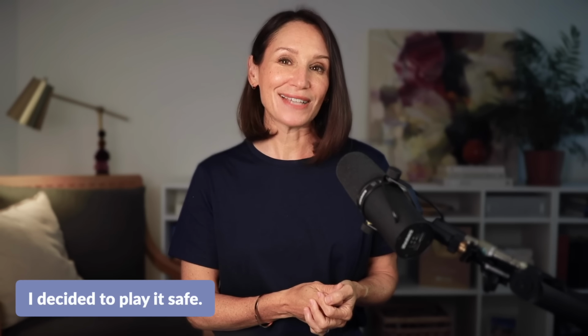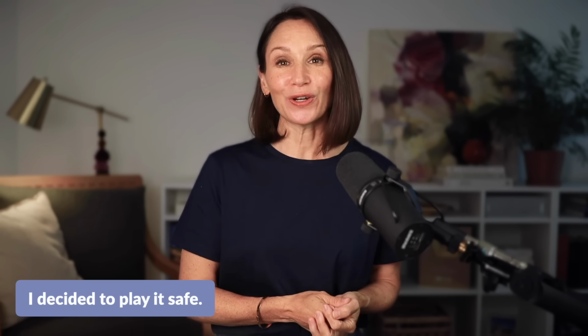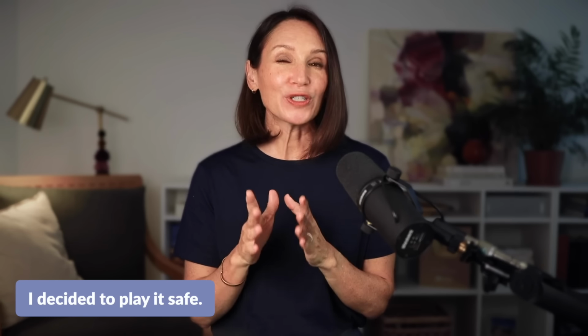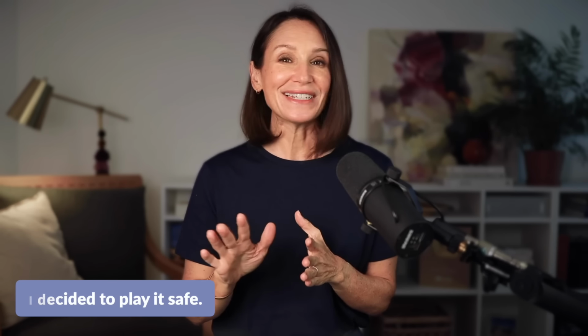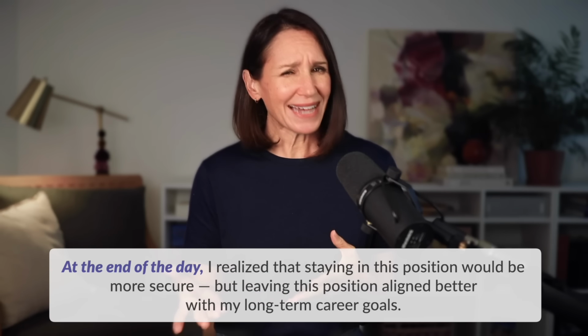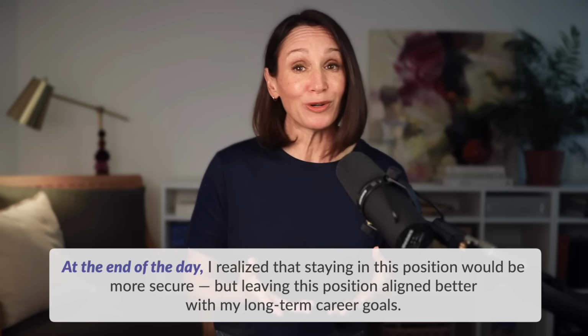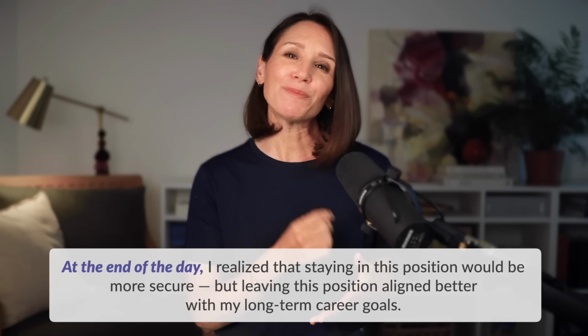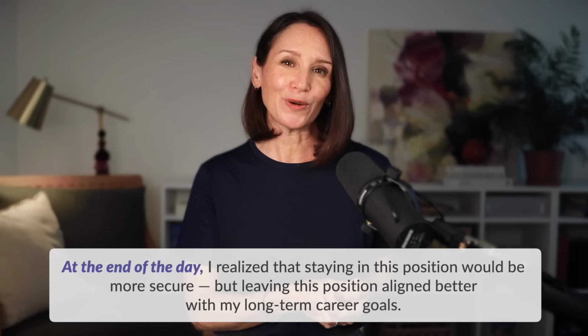And here's another. I decided to play it safe. This tells your listener that you chose the more cautious or secure option. You didn't want to take any risks. And now here's an example of how this step might sound in your explanation of a decision. At the end of the day, I realized that staying in this position would be more secure, but leaving this position aligned better with my long-term career goals.